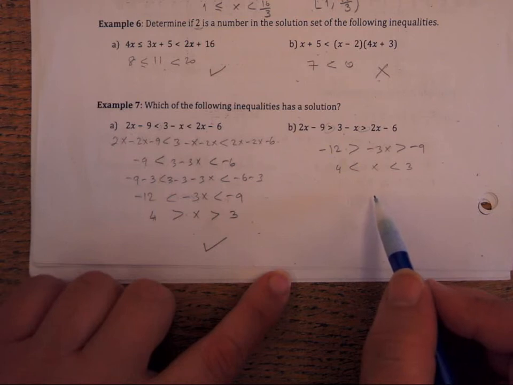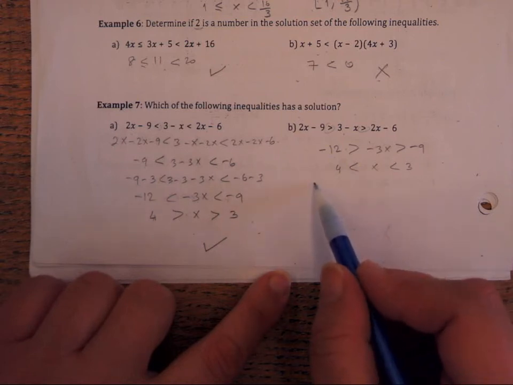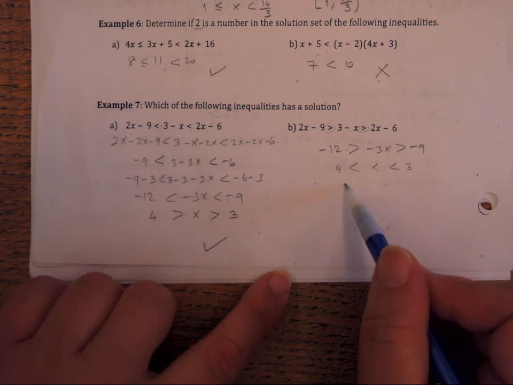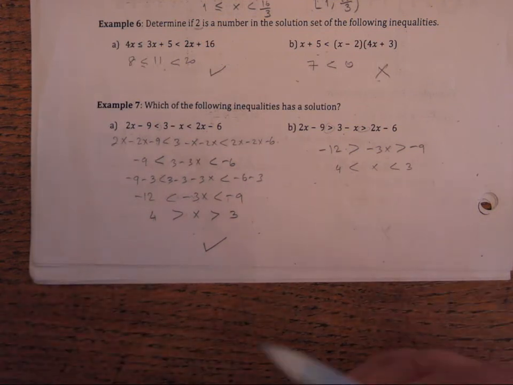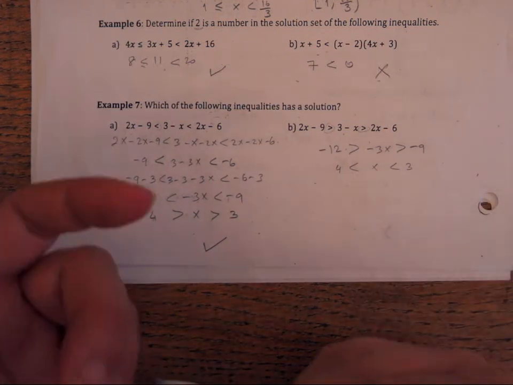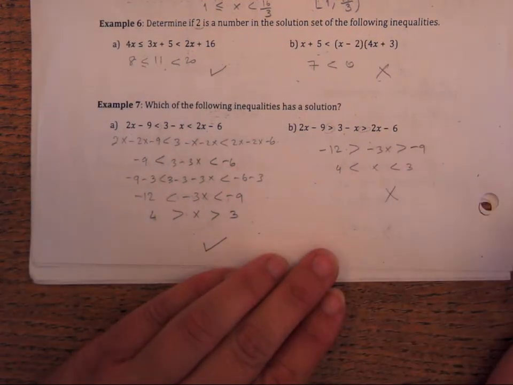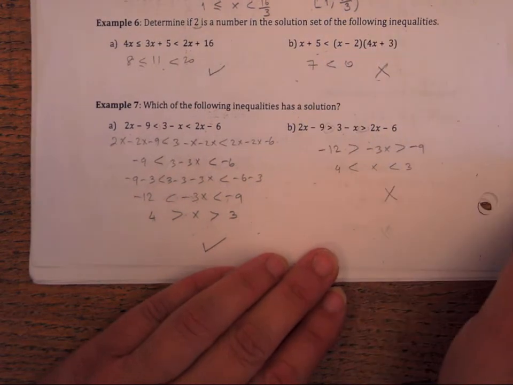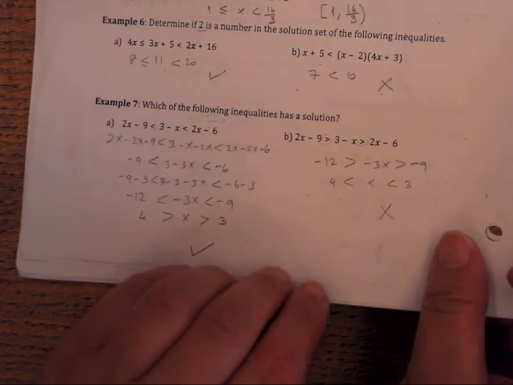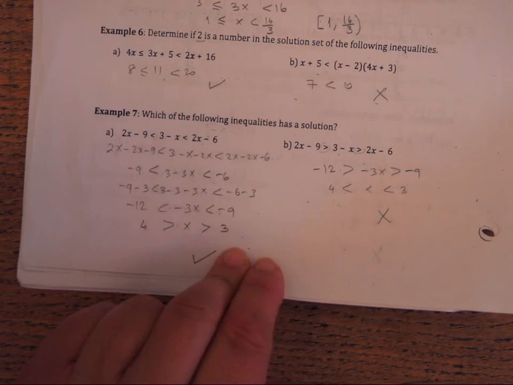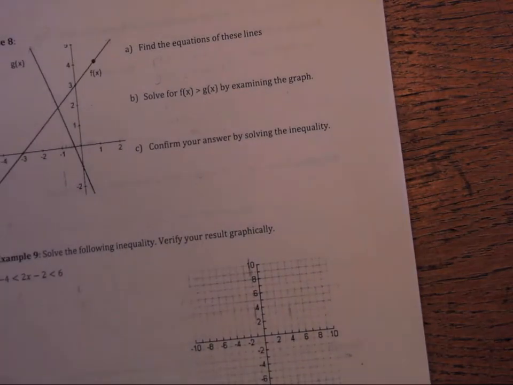Let's check if this is possible. x greater than 4 and less than 3. Is it possible? Can you find a number that is greater than 4 but less than 3? No, right? So therefore this one does not have a solution. Therefore, when you are solving inequalities, look at the final result to see if it makes sense or not, right?